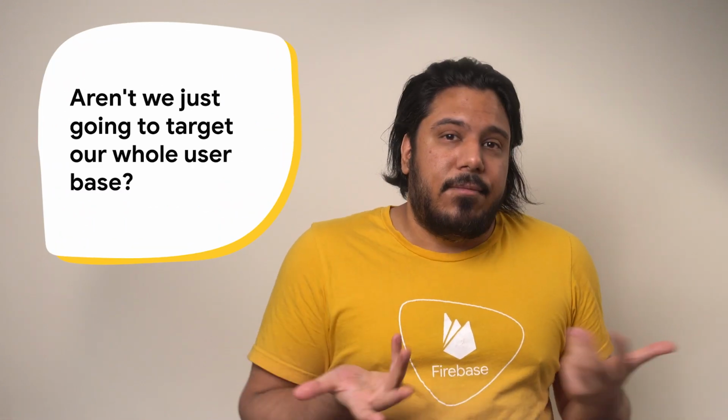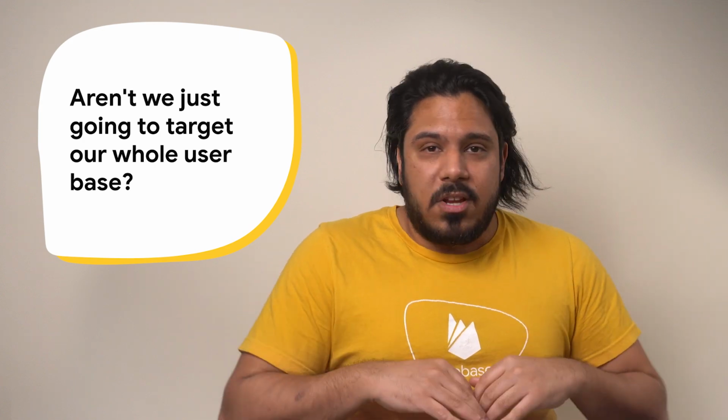The first thing we'll need to figure out for this A/B test is which users we're going to target. You might be asking yourself, well, aren't we just going to target our whole user base and figure out which ad frequency works best for everyone? And the answer is no, we're not going to do that. Although having a lot more test data can help A/B testing generate more statistically significant results, there are many reasons why we want to be much more specific about our target test group.